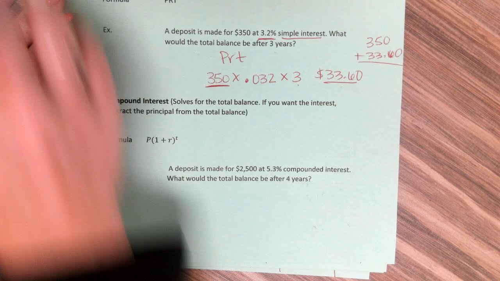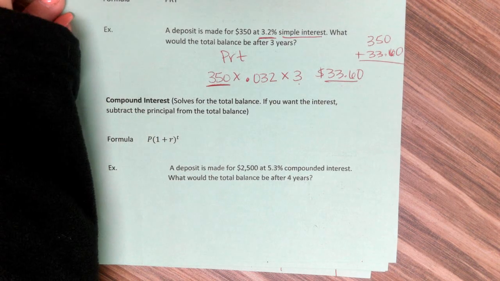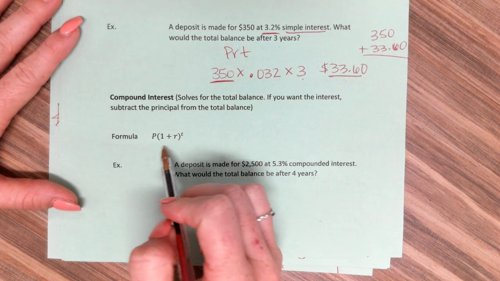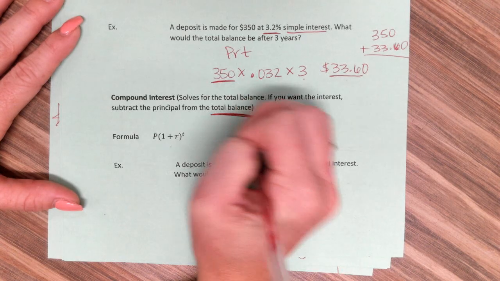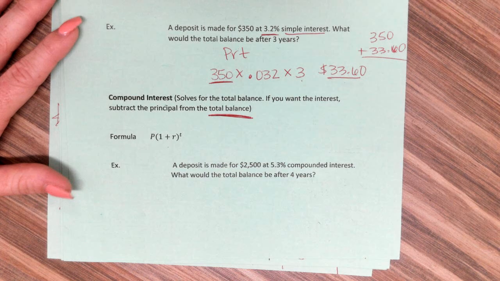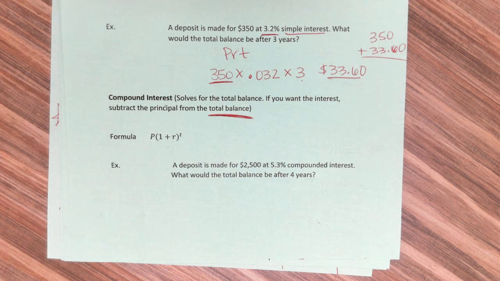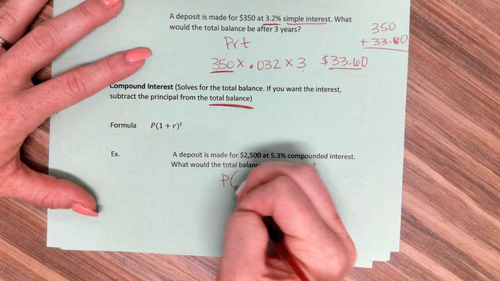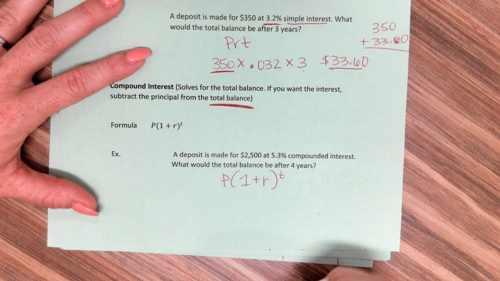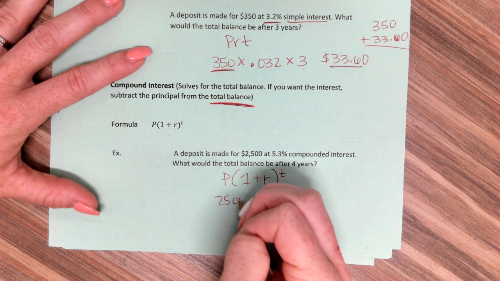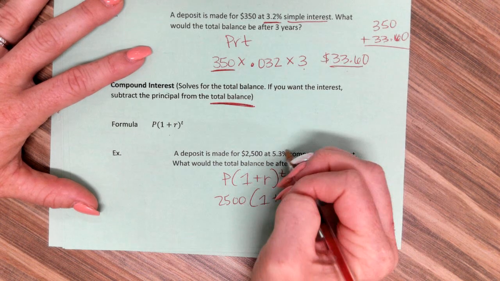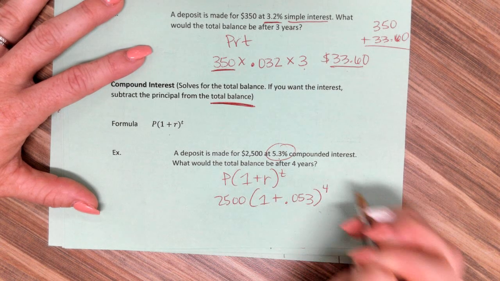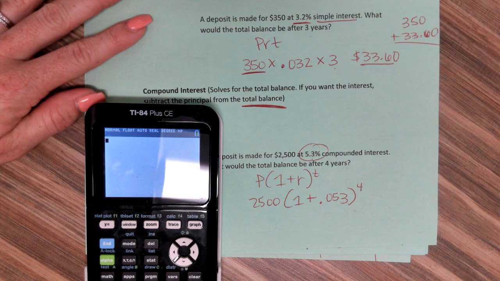Then compound interest. Different formula, and compound interest already solves for the what? It already solves for the total balance. So let's do this example and then we're done. P, open parentheses, 1 plus r to the t power. My P is 2500. 1 plus, change that to a decimal. Type that in your calculator.